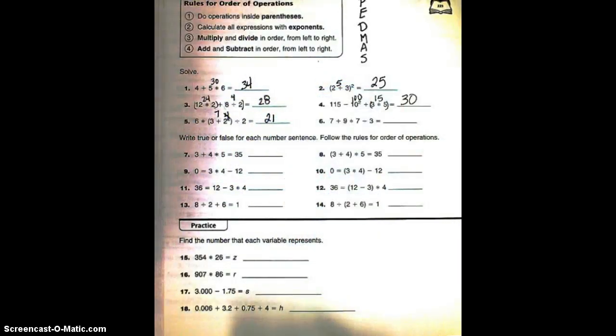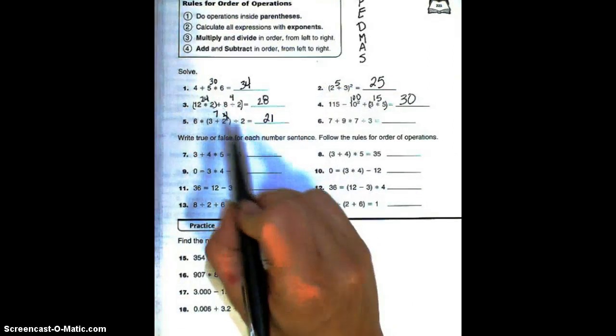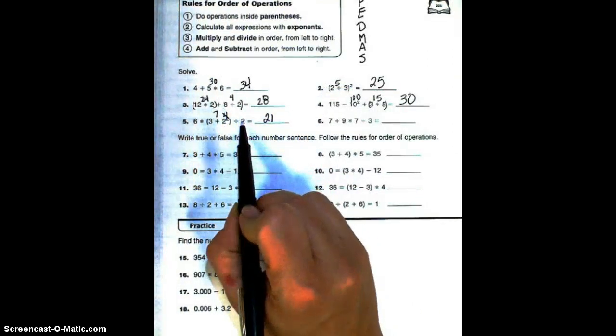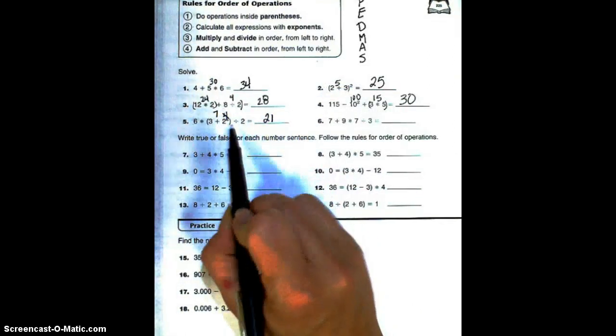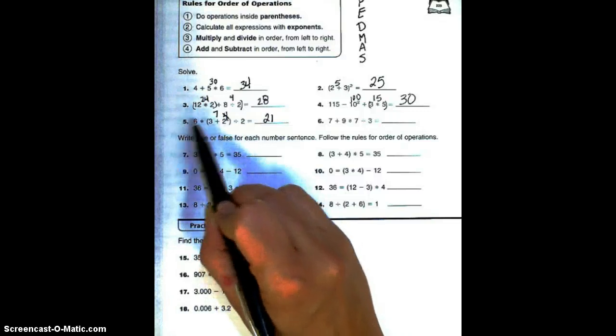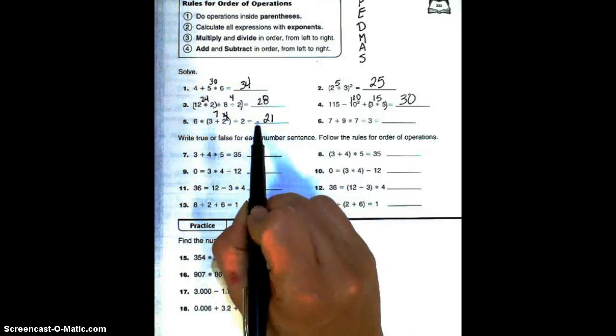Alright, and if you notice, if we had done our dividing first, we'd have 7 divided by 2. That would be a little bit tricky, and since multiplying and dividing can be done in either order, we have to start from the left and work our way over.